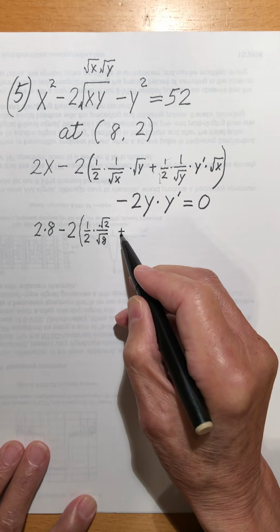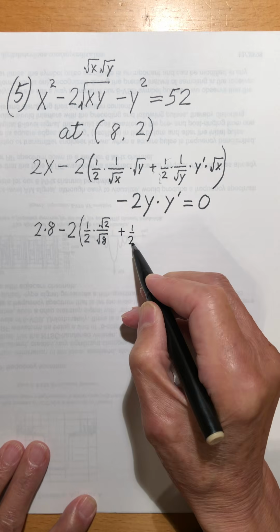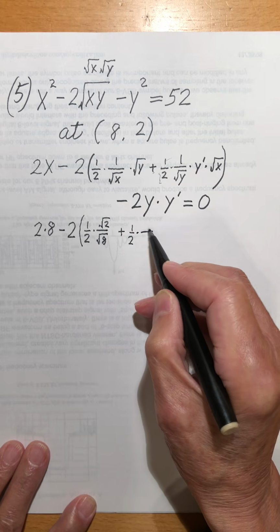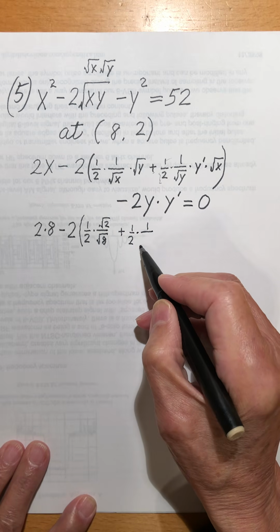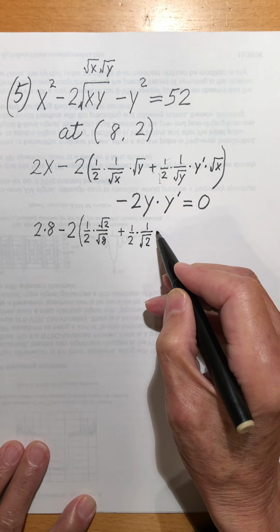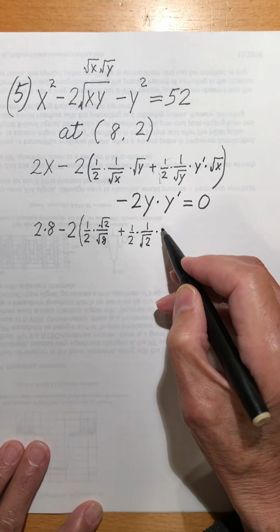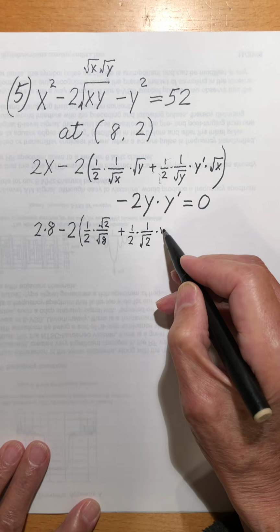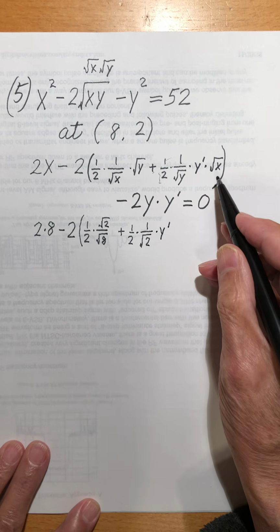Square root 2, plus 1/2. y is 2, so it's square root 2 times y prime. x is 8.